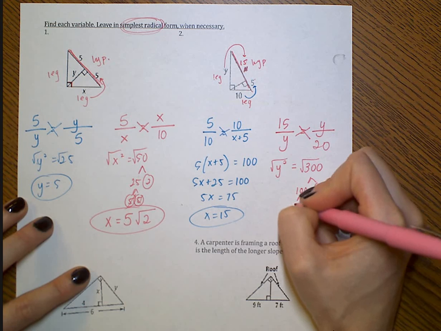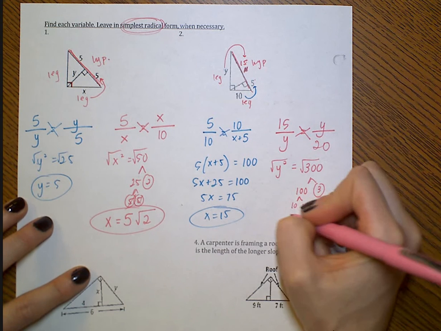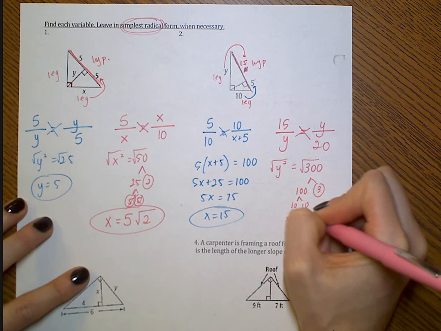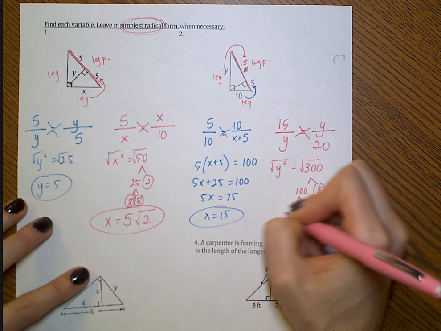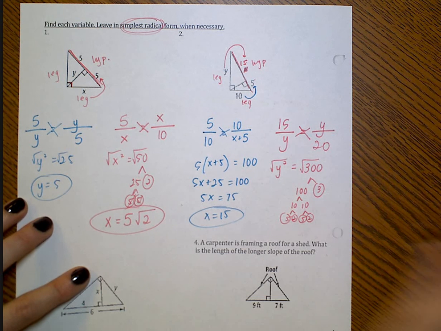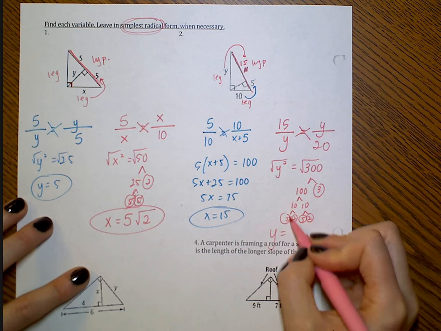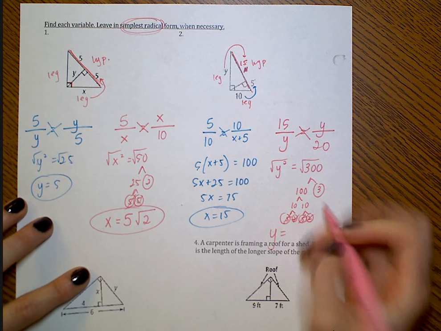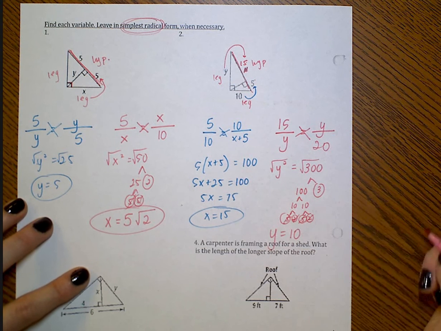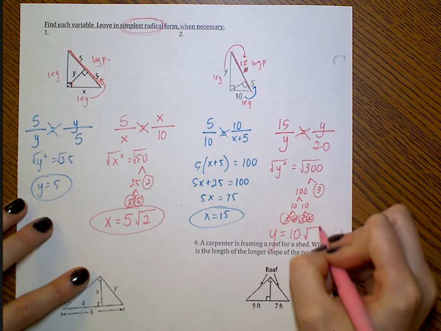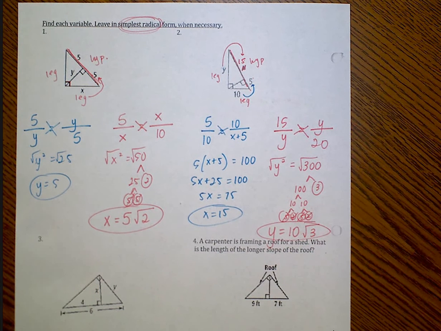So I could do like 10 times 3. Maybe I could break that down to 10 and 10, and then 2 sets of 5 and 2. Okay, so to rewrite this, a 5 and a 2 would come out, and you'd multiply them to get 10. 3 would stay underneath, and you'd write 10 radical 3.